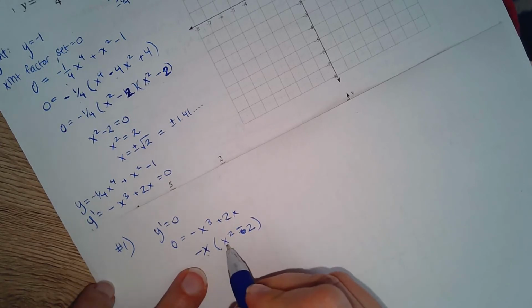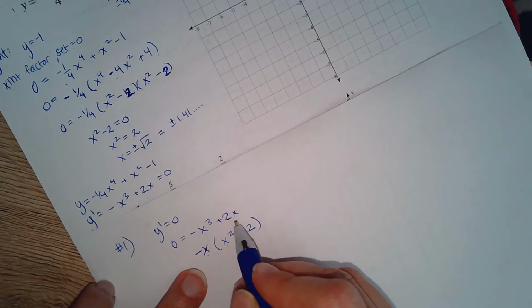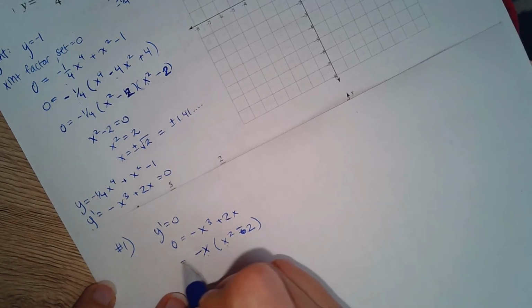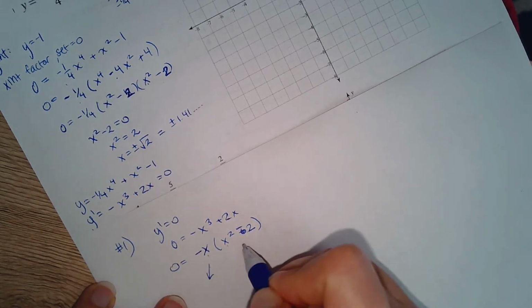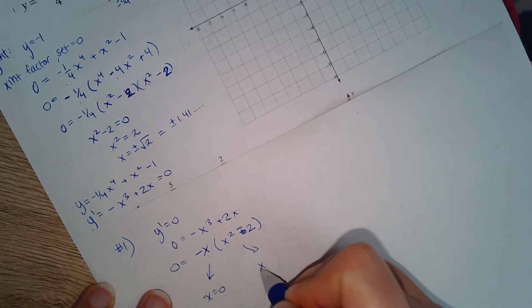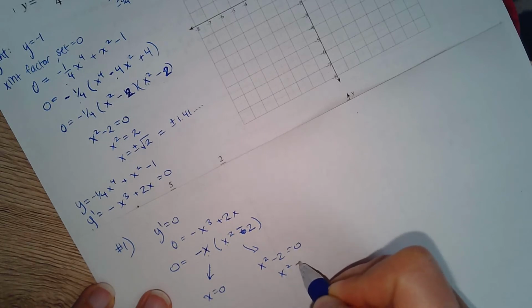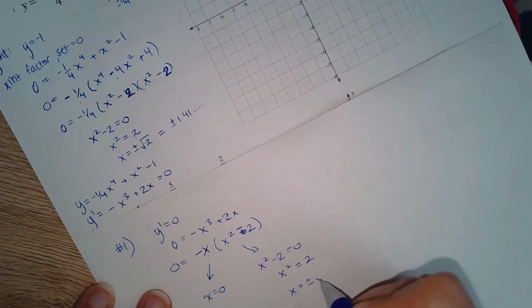So negative x times x squared is negative x cubed, negative x times negative 2 is positive 2x. Okay, so this is going to be 0 when x equals 0, or when x squared minus 2 equals 0, so x squared equals 2, x equals positive or negative root 2.